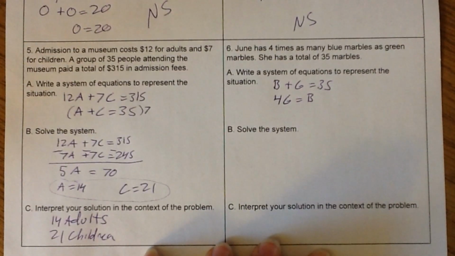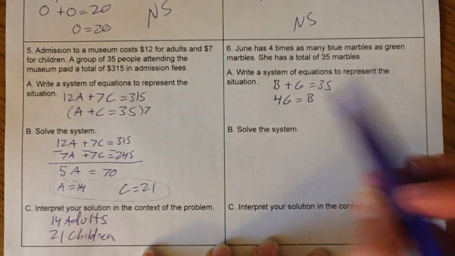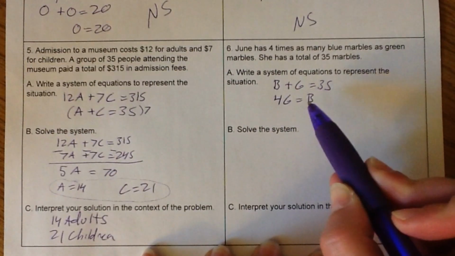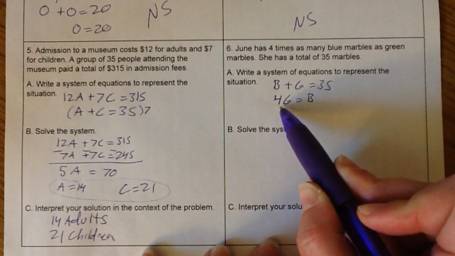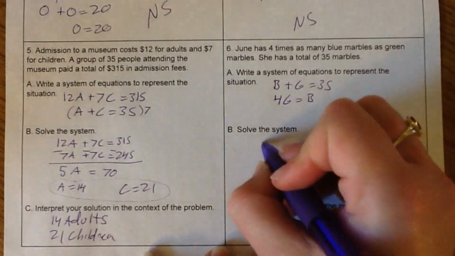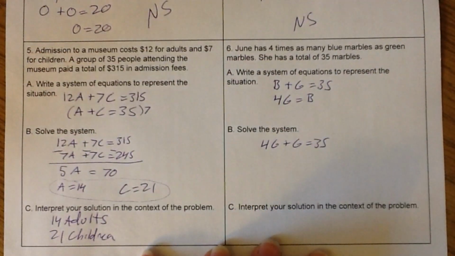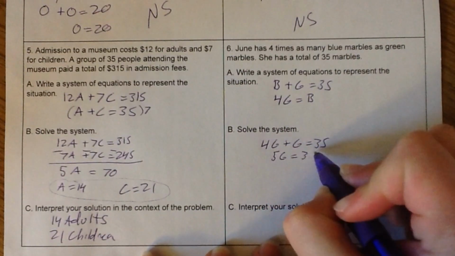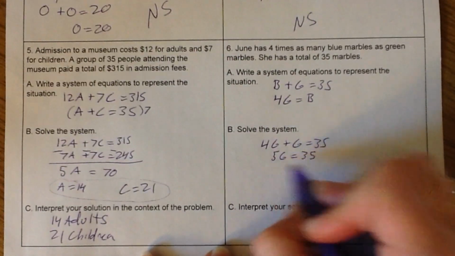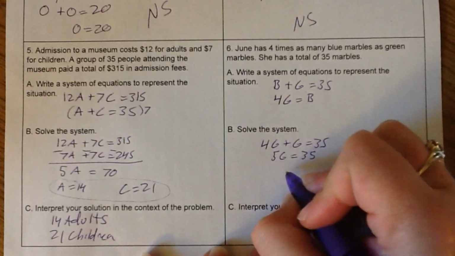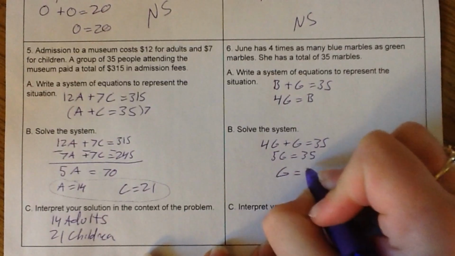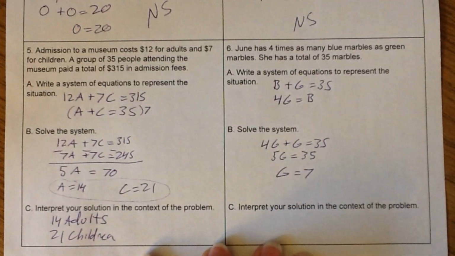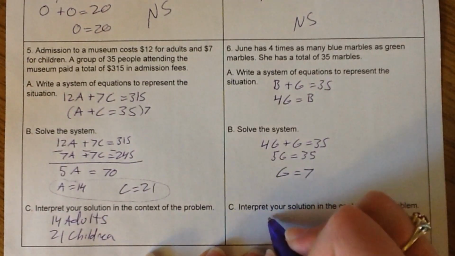So now I'm going to solve it, and this one's definitely set up for substitution because we have a variable isolated. So I'm going to take this 4G and put it in for B. So now once I solve for G, I'll know how many green marbles there are. So I have 5G equals 35. Well, 35 divided by 5 is 7. So for G, there's 7. So in terms of the context, I have 7 green marbles.